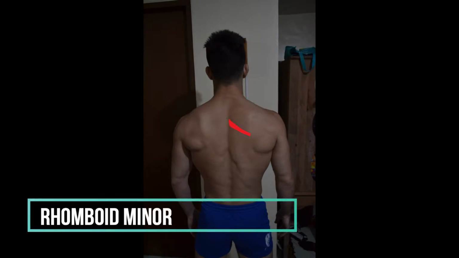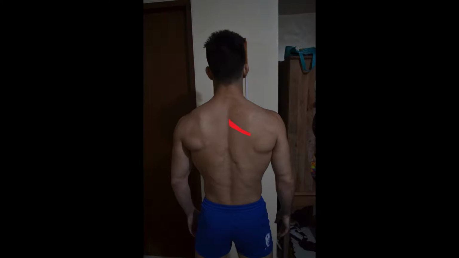Rhomboid minor. Origin, nuchal ligament and spinous processes of C7 to T1. Insertion, medial border of the scapula, superior to the insertion of the rhomboid major muscle.